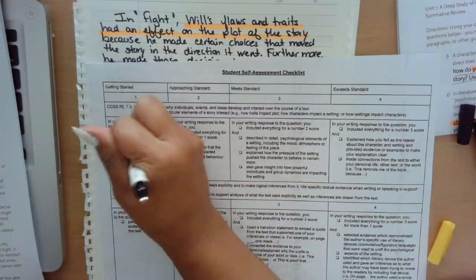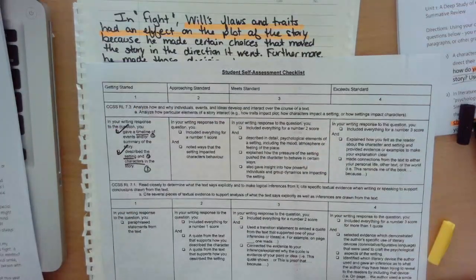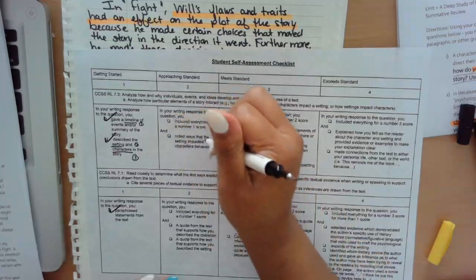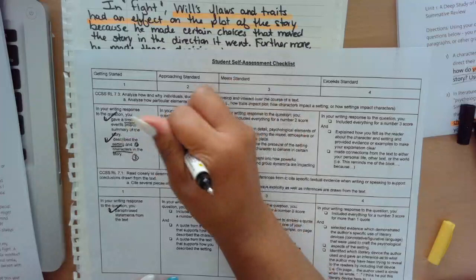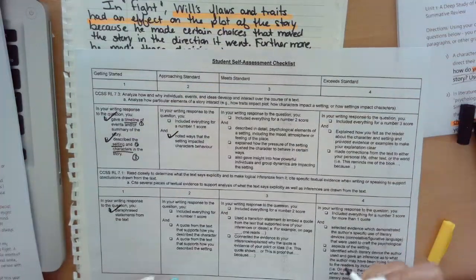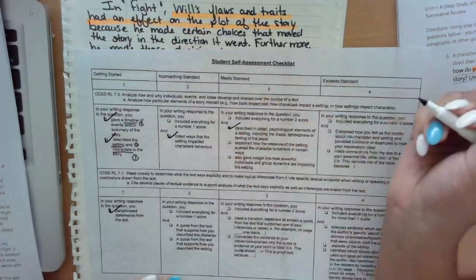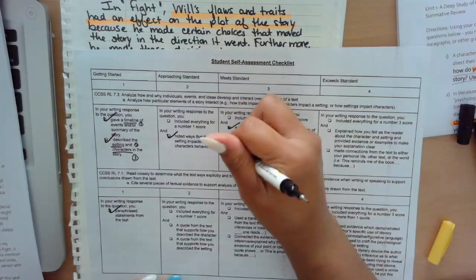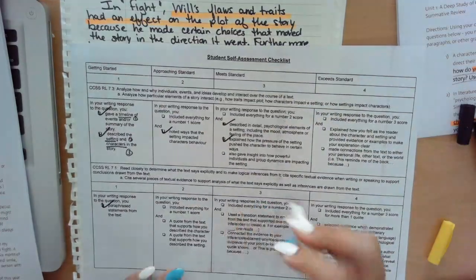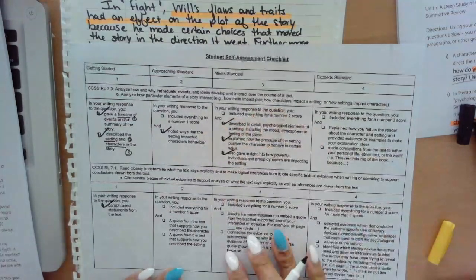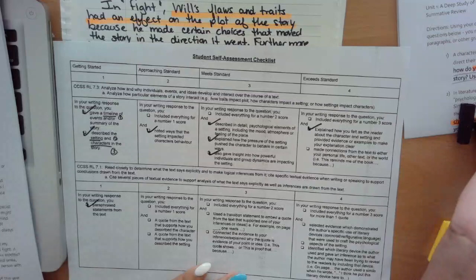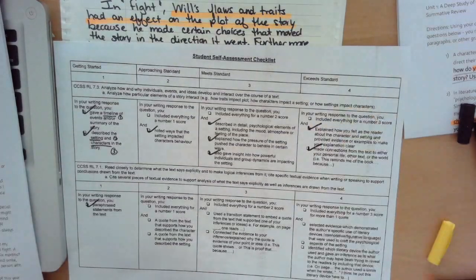I described the setting and the character. I paraphrased some statements. I noted ways that the setting impacted his behavior. I described the mood and the atmosphere. I explained how the setting had pushed pressure on him. I talked about how his classmates impacted the setting. I explained how I felt as a reader about the character and the setting. And I made some connections.